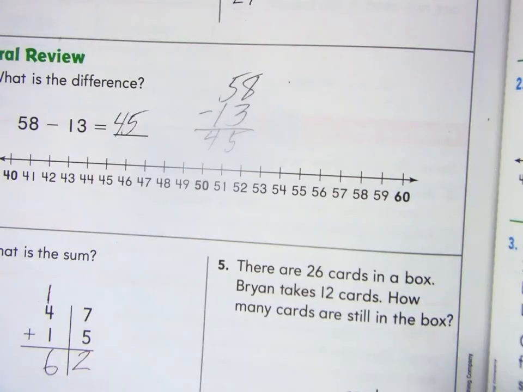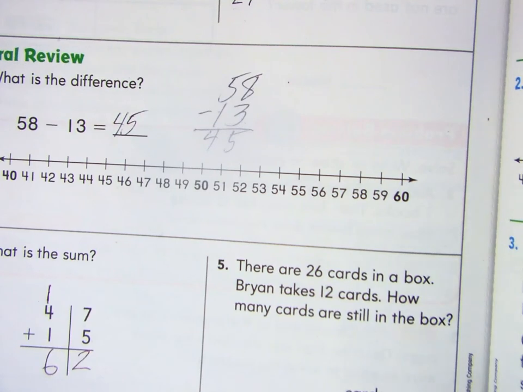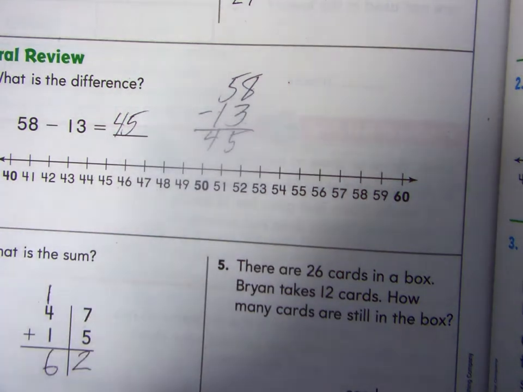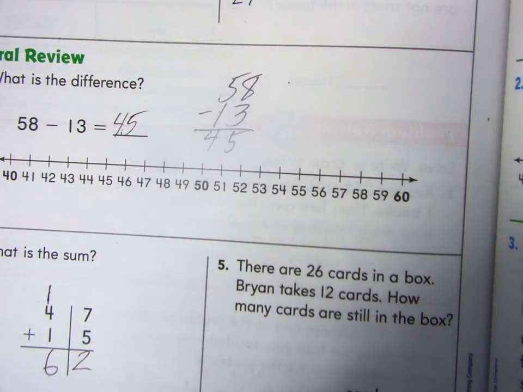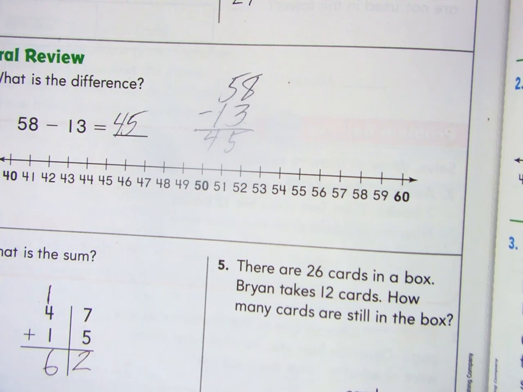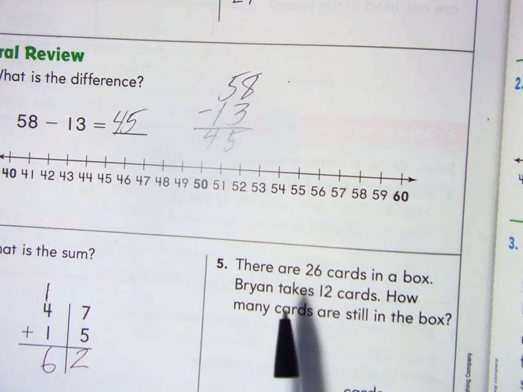Very simple. Do this one by yourself. Go ahead, do that one. I didn't ask you to pause. You got a head start? Okay, I'm going to read now.